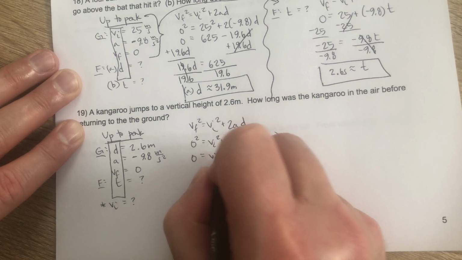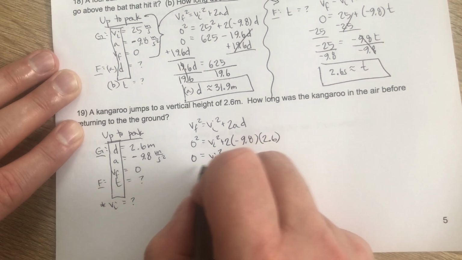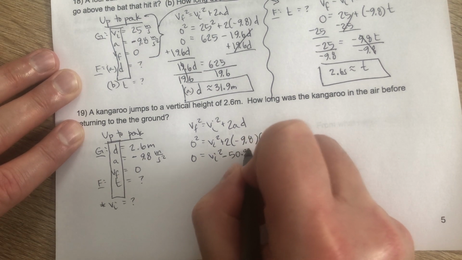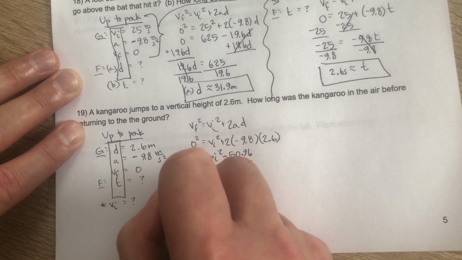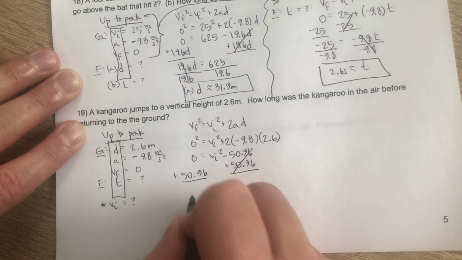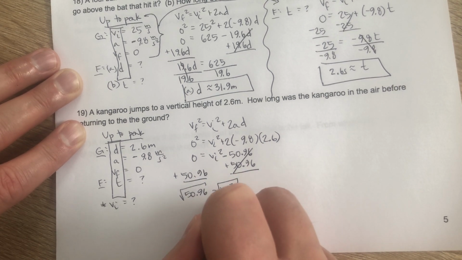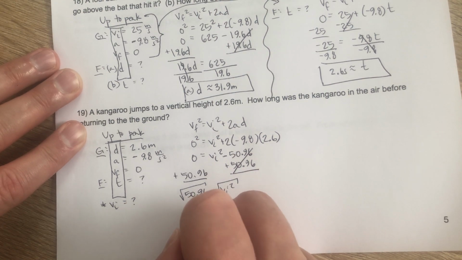So 0 equals VI squared minus 50.96 approximately. So bring it over to the other side. Take the square root of both sides. So the initial velocity of the kangaroo to get up to a height of 2.6 meters ends up being about 7.1 meters per second.